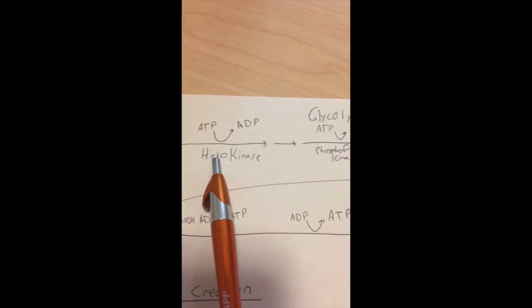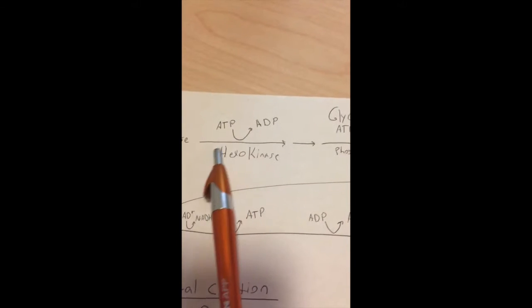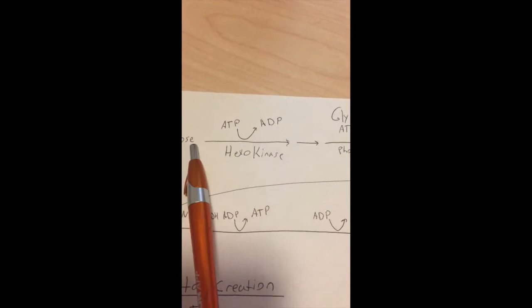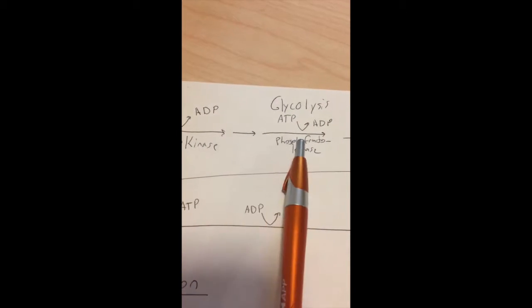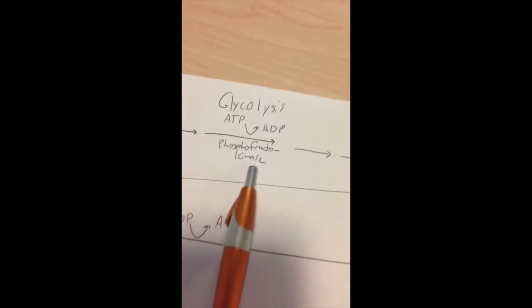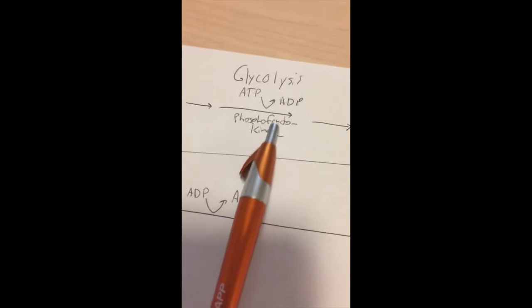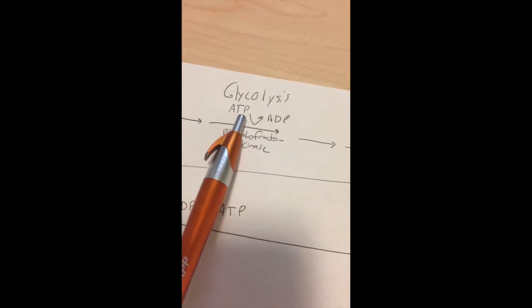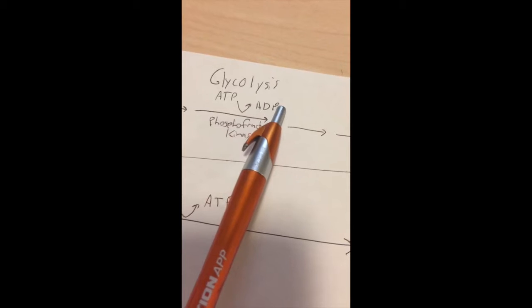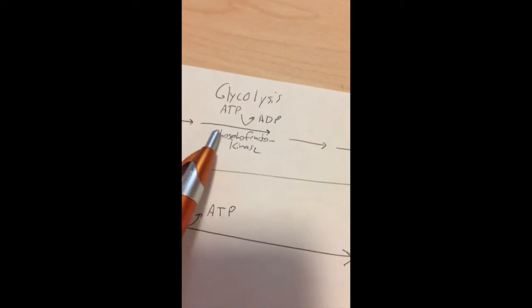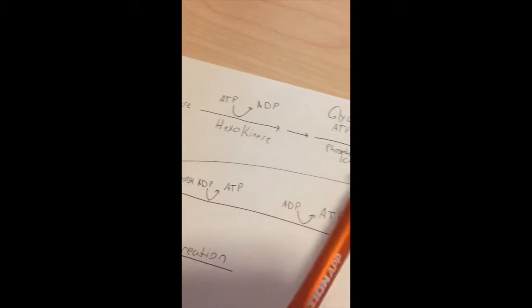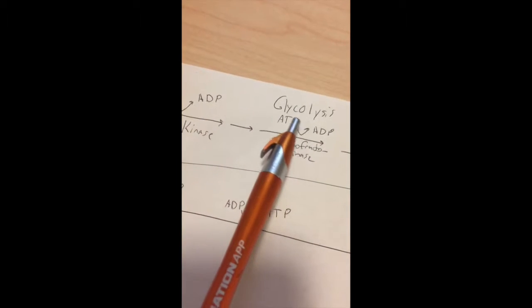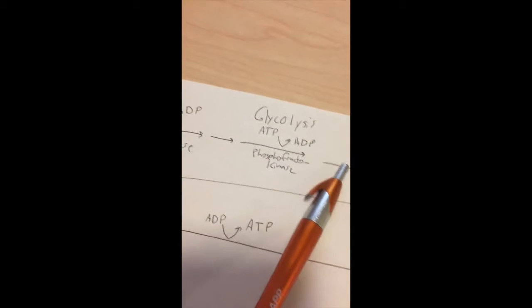the first one is hexokinase, which is going to take an ATP, turn it into ADP, and shove it onto the end of glucose. It's going to go through another couple enzymes, and then it's going to hit another enzyme called phosphofructokinase, which will do the exact same thing. It will take ATP and turn it into an ADP, and then it will also shove a phosphate onto the other end of glucose. So now we have a glucose molecule with a phosphate on its 1 and 6 end, okay?